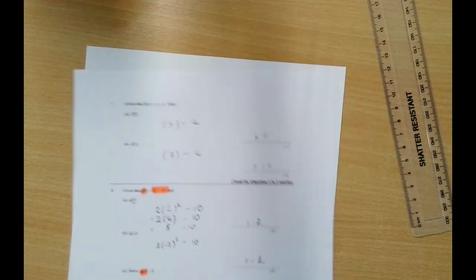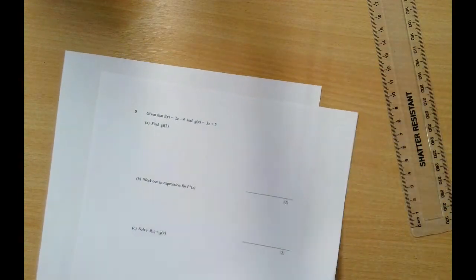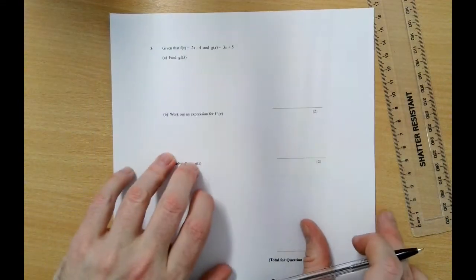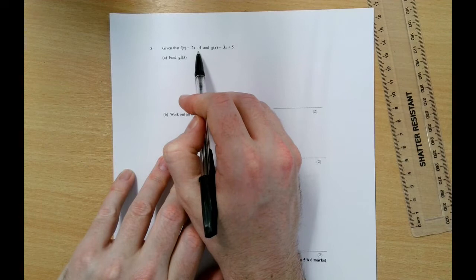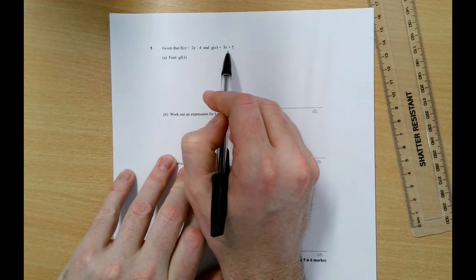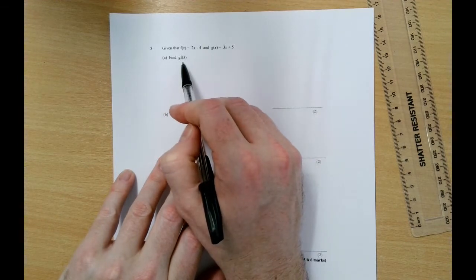Okay then, over the page, it says question 5, but obviously it's the third question here. You've not missed any questions. So it says, given that f(x) equals 2x minus 4 and g(x) equals 3x plus 5, find g(f(3)).